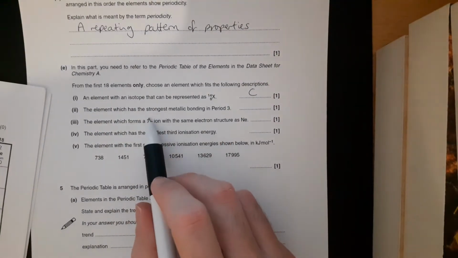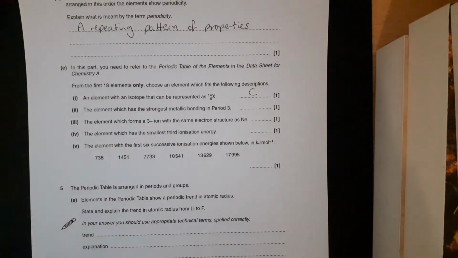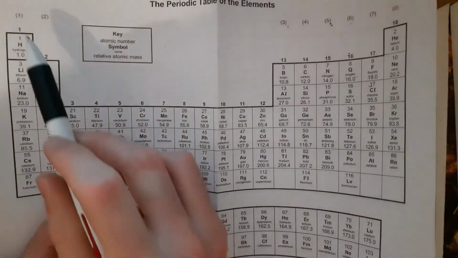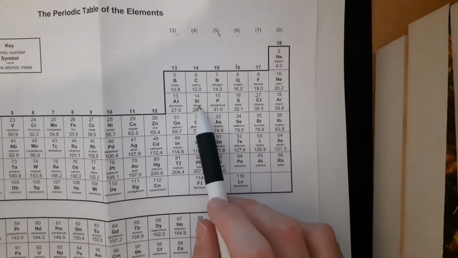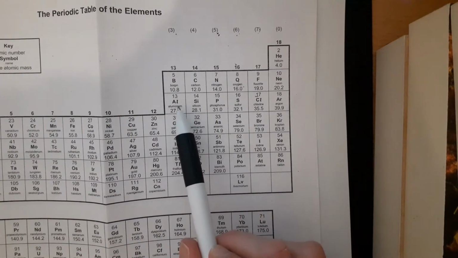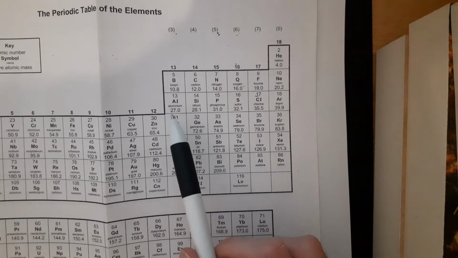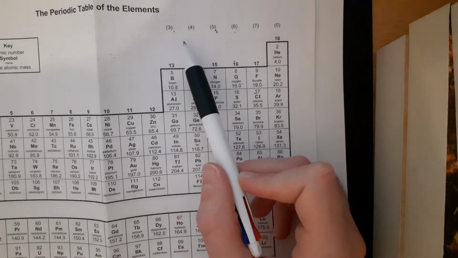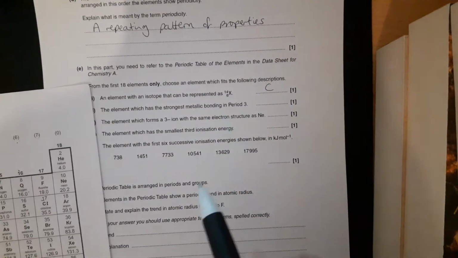The element which has the strongest metallic bonding in period 3. So let's have a look at period 3. What options do we have? Period 3 is either going to be sodium or magnesium or aluminium, and that's it. Silicon's not a metal. As you go across the period, the metallic bonding is going to get stronger. Metallic bonding is the attraction between the ions and the delocalized electrons. Aluminium, because it's in group 3, is going to have 3+ ions, so that's going to attract electrons more strongly than the 1+ or the 2+ ions. So that's going to be aluminium.